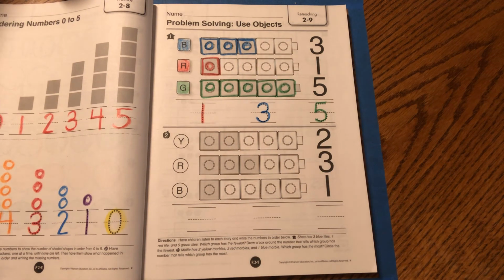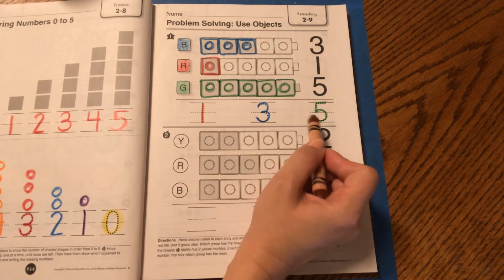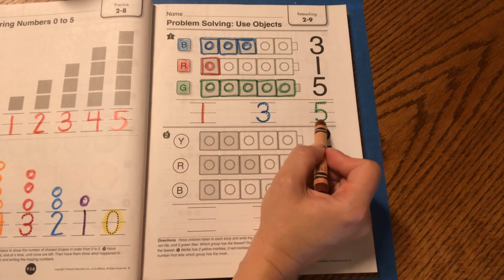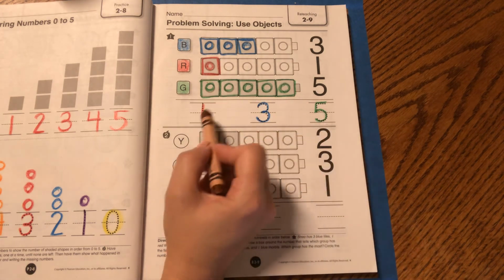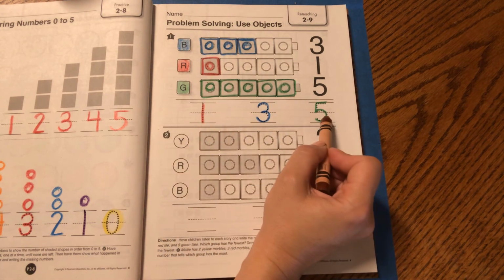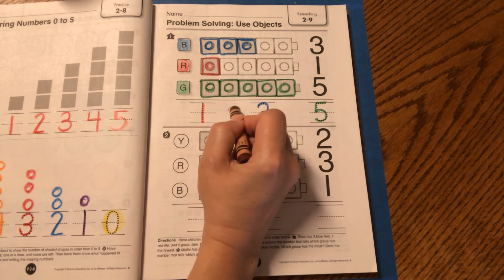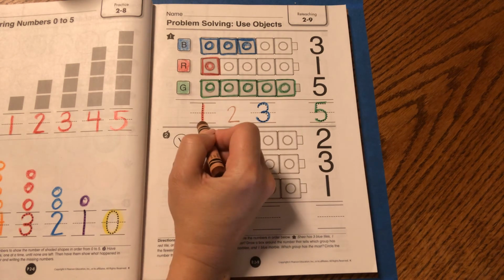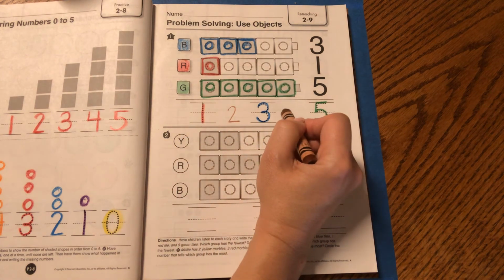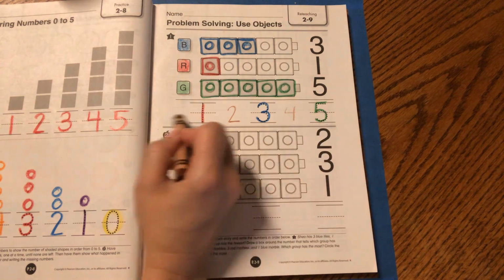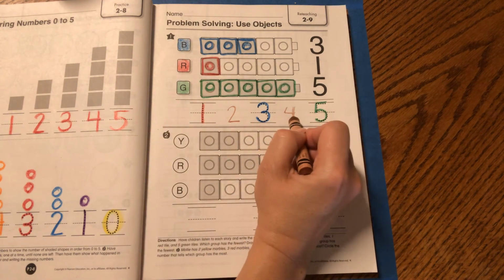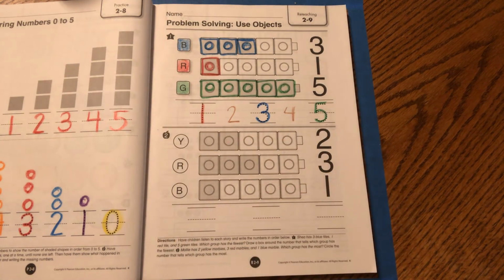But do you know how I could check my work? I could make sure that this is still in order of growing from least to greatest, from less to more, by adding in some numbers. 1, 2, 3, 4, 5. Does that show order? Yes, it shows order.